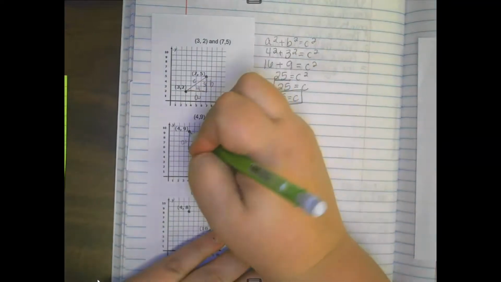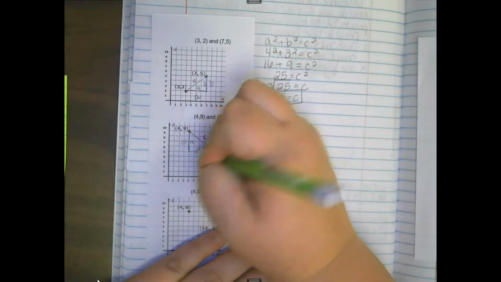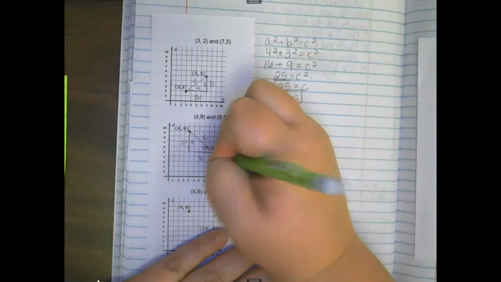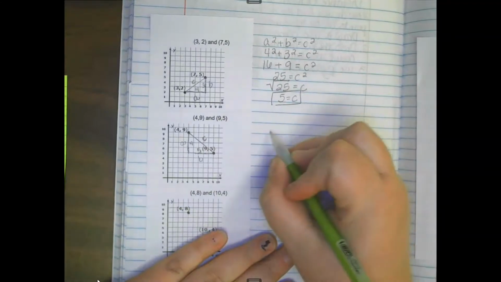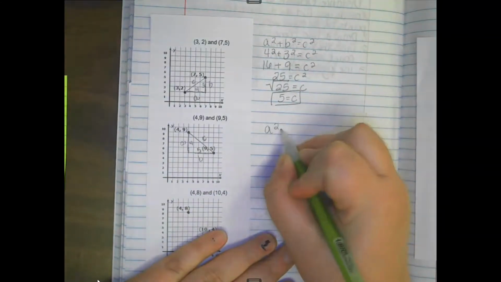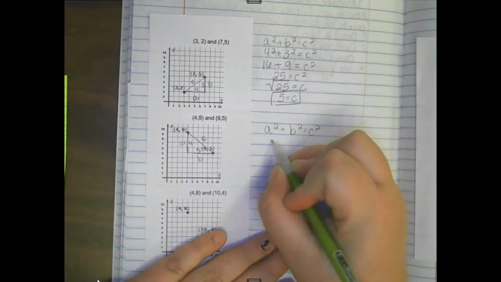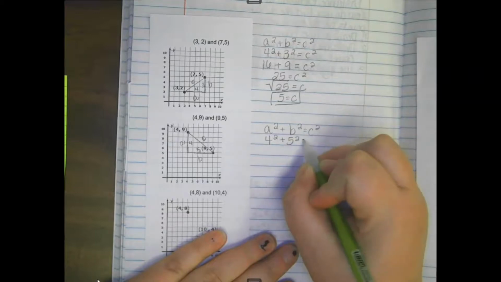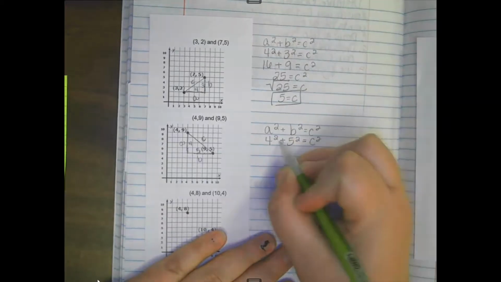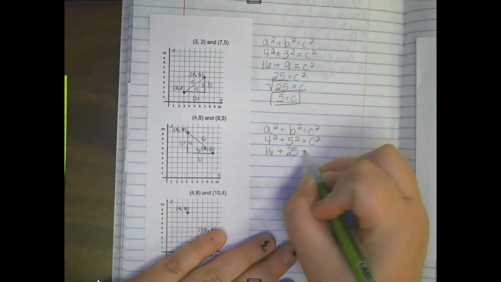This side is 1, 2, 3, 4 units. This one is 1, 2, 3, 4, 5 units. Then I'm going to use Pythagorean theorem to solve for my C. 4 squared is 16. 5 squared is 25.